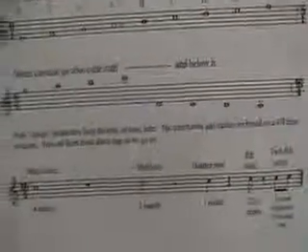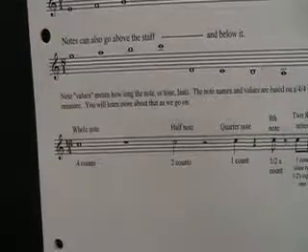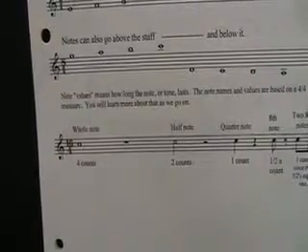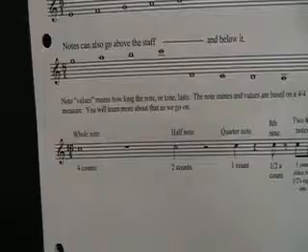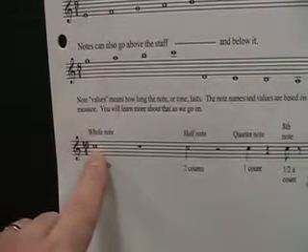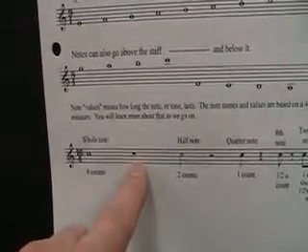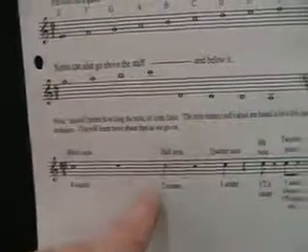The next thing then, as far as notes, are what we call note values, and that refers to how long the note lasts. So down at the bottom here I show a whole note, which is 4 counts, and a whole rest, which is 4 counts of silence.